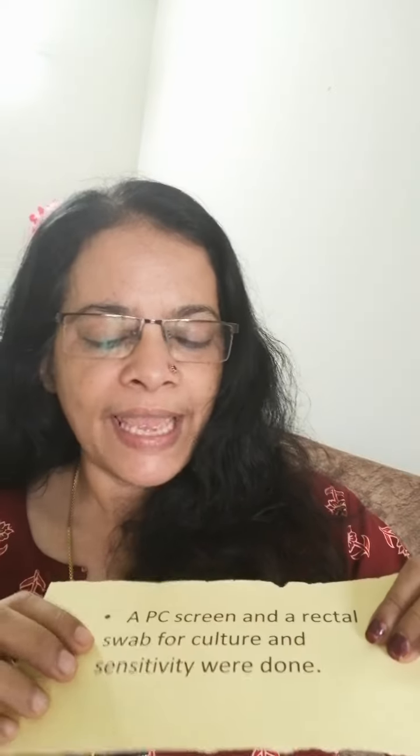This should be considered as what? A single subject. We can't say a PC screen only as a subject. It is incomplete because there is a coordinating conjunction and here. So you have to include a PC screen and a rectal swab as the subject. Clear? So as there are two ideas here connected with the conjunction and, this can be considered as a compound subject.